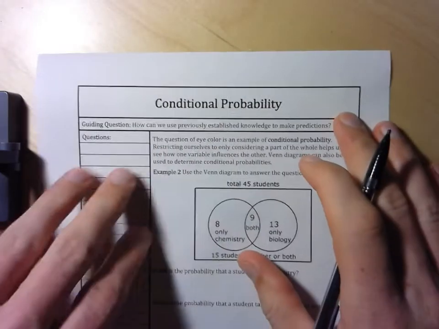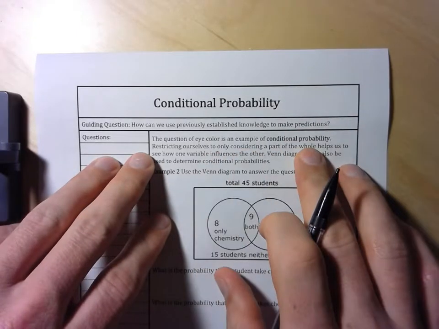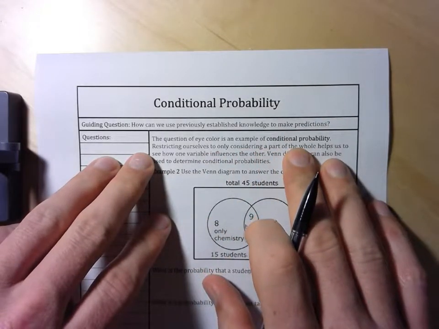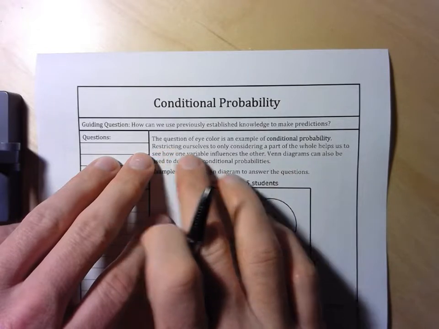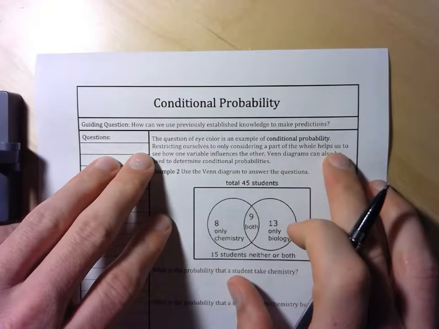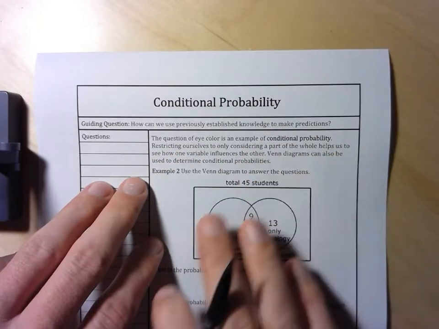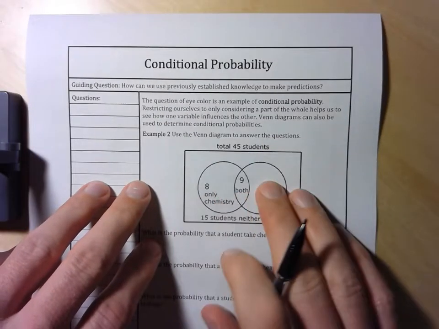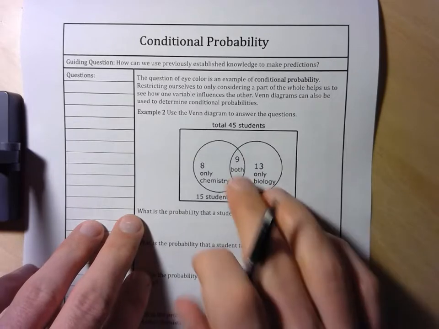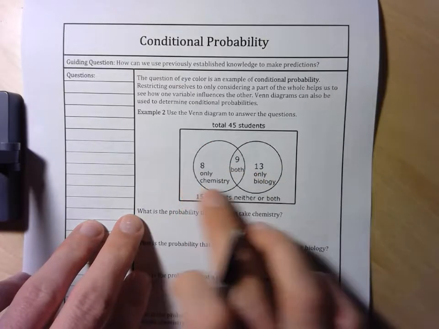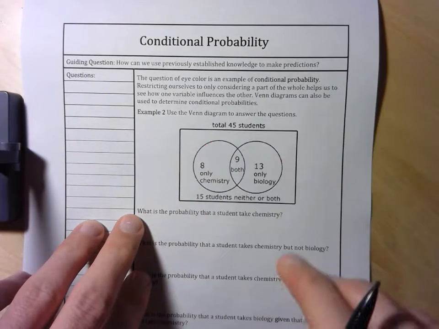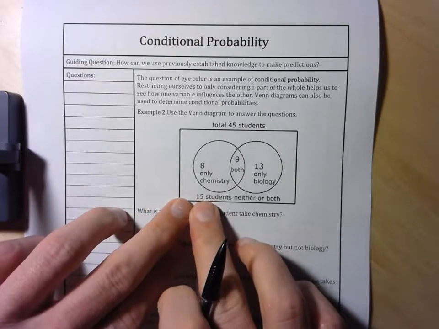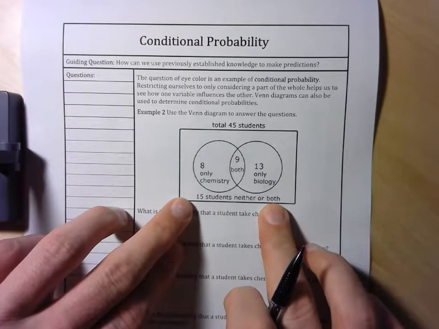Okay, so moving on. The question of eye color is an example of conditional probability. We are restricting ourselves to considering only part of the whole in order to get a better sense of how one variable influences another. Venn diagrams are another good way to do this. We can see that inside the box there are a total of 45 students that have been surveyed. 15 of these students take neither chemistry nor biology.